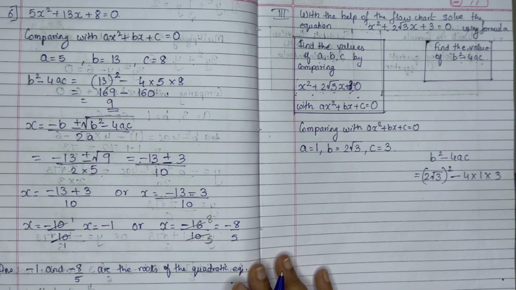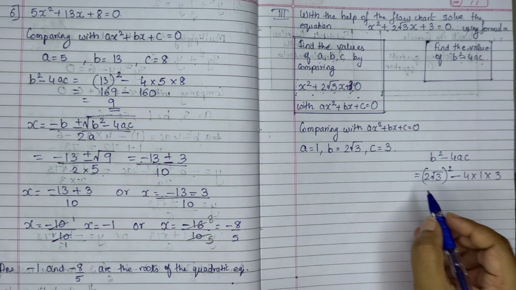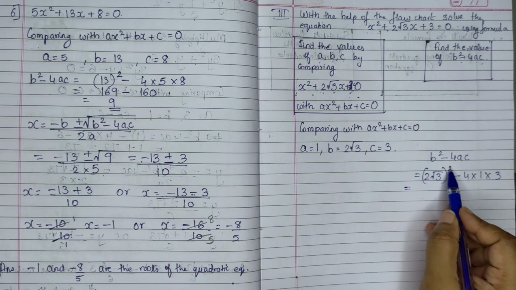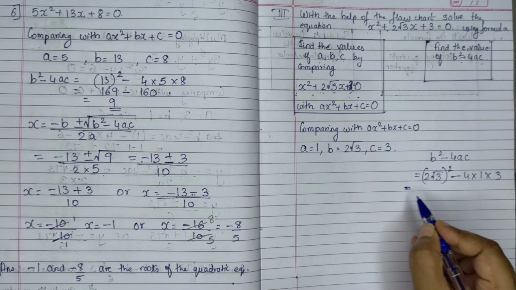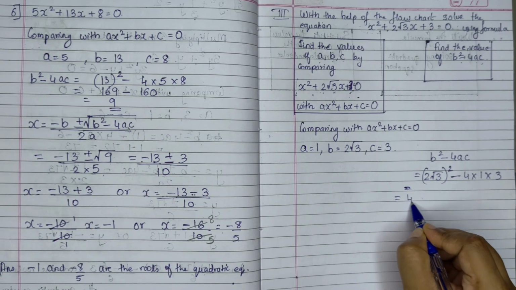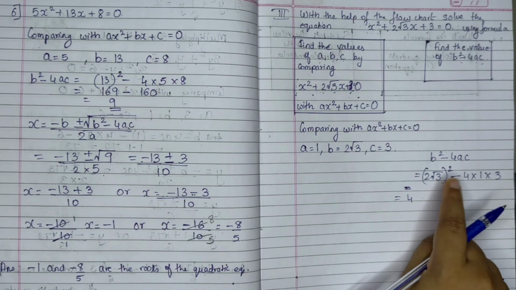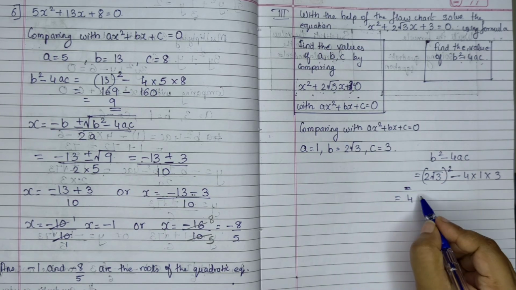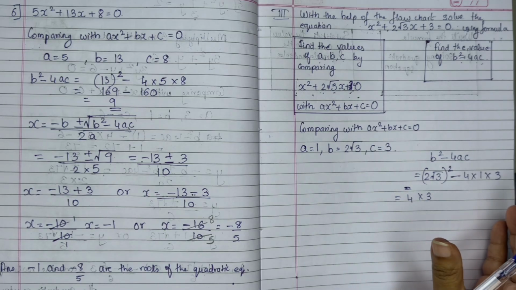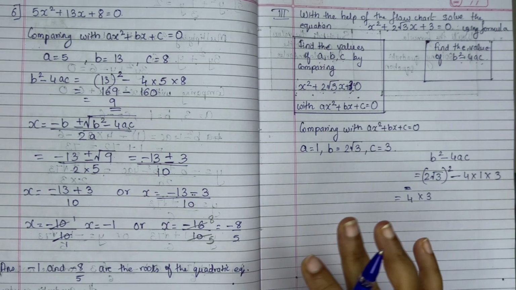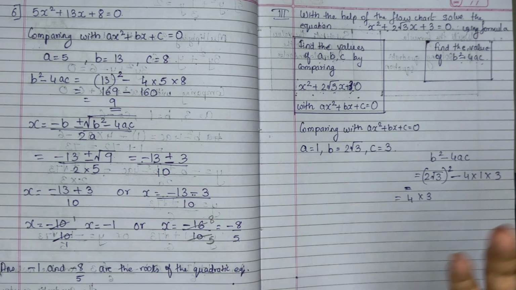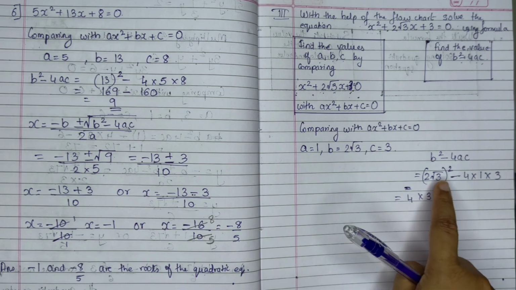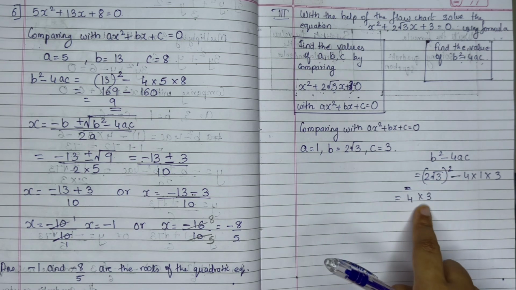Okay. Now what we will do is we will open this bracket. So square to both. 2 square, 2 2s is 4. Now see, root 3 square. Root 3 into root 3. Any number, root 3 into root 3 will be 3. Suppose like root 5 into root 5 is equal to 5. Root 7 into root 7 is equal to 7. Same way root 3 when you square, root 3 into root 3 is equal to 3.